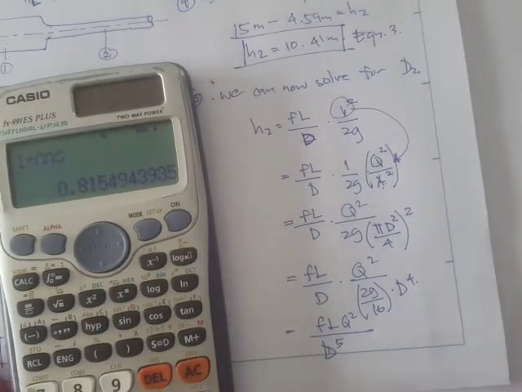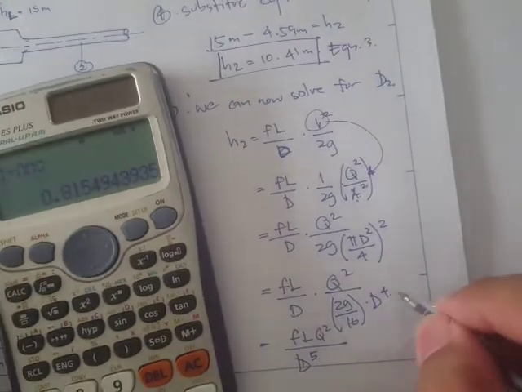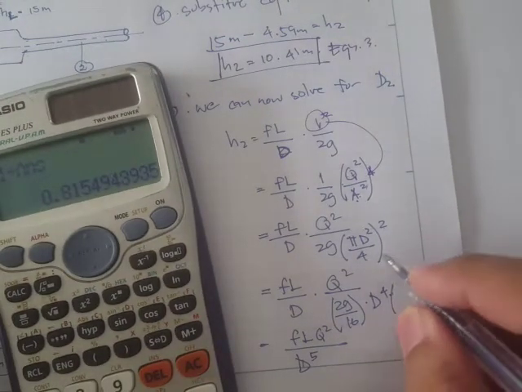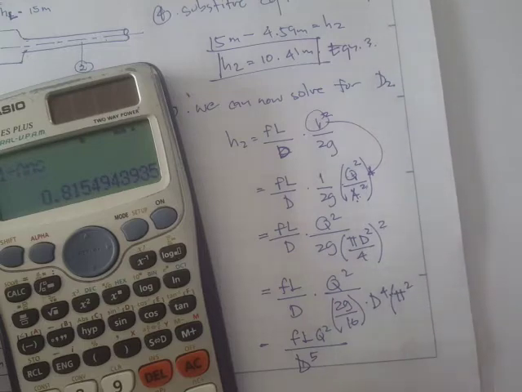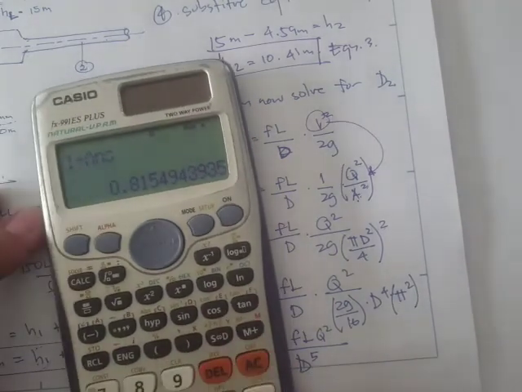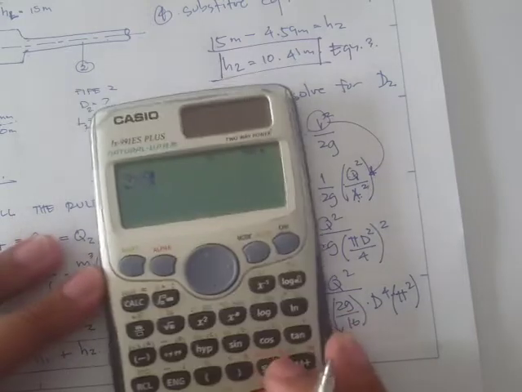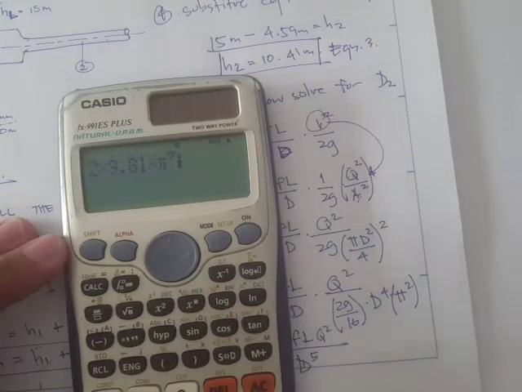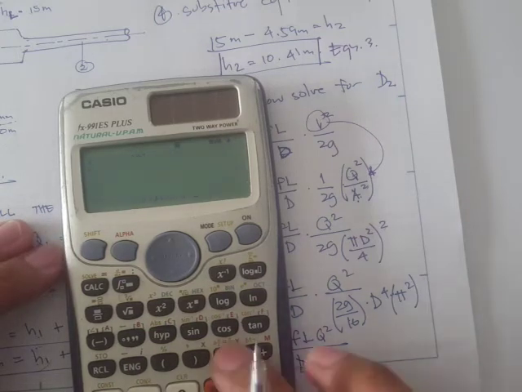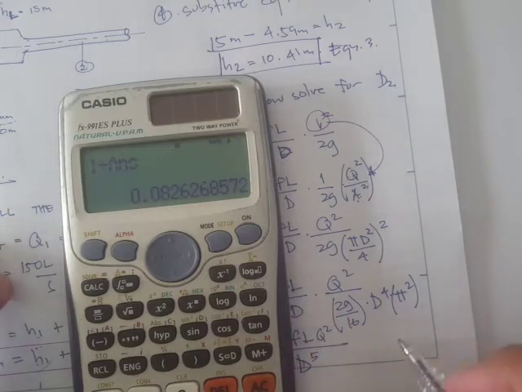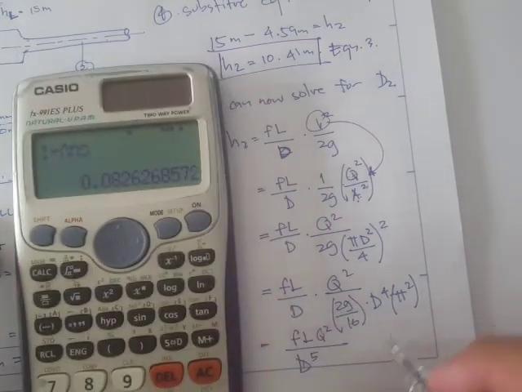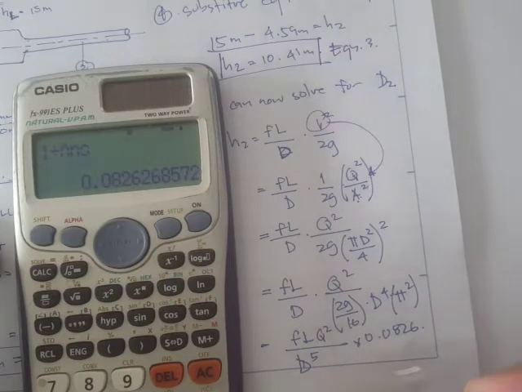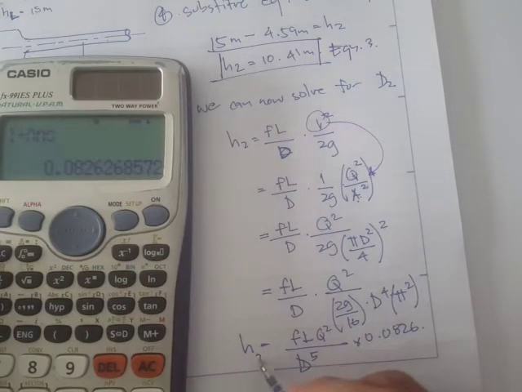I guess we also missed something here, by the way. We should have pi squared as well. Right, so that's going to be 2 times 9.81 times pi squared divided by 16. Right, 1 divided by the answer, we have a value of 0.0826.